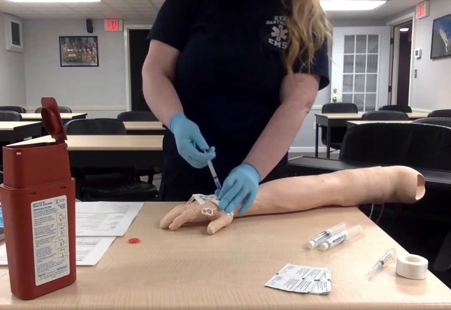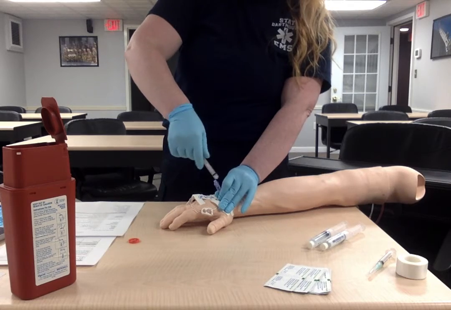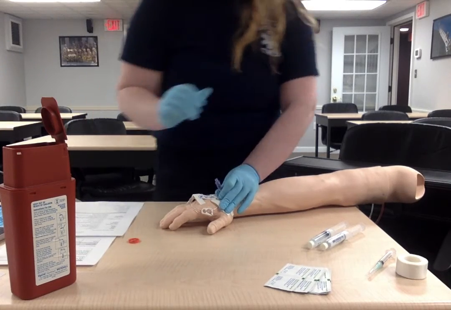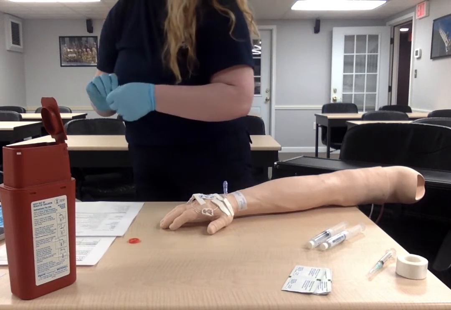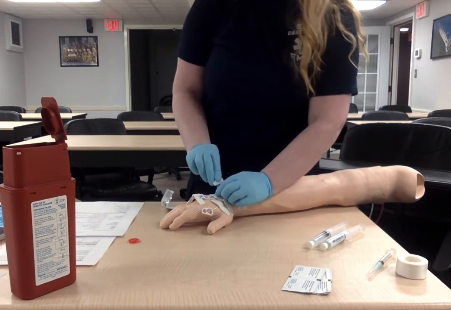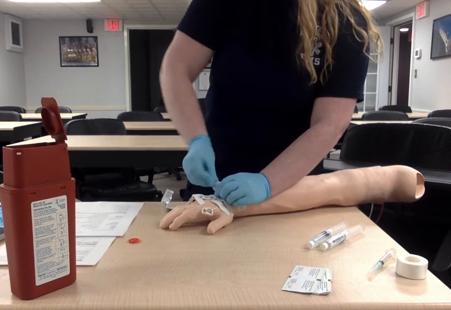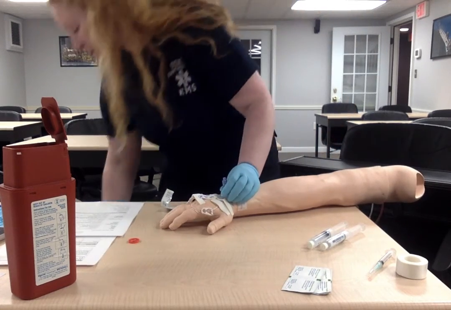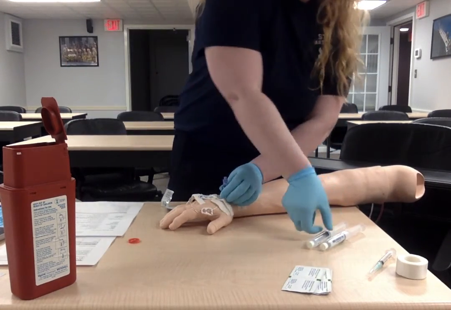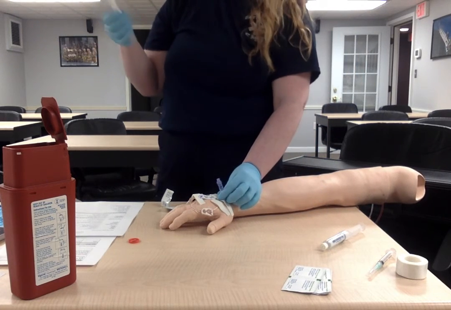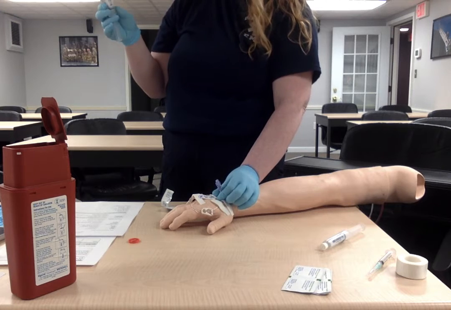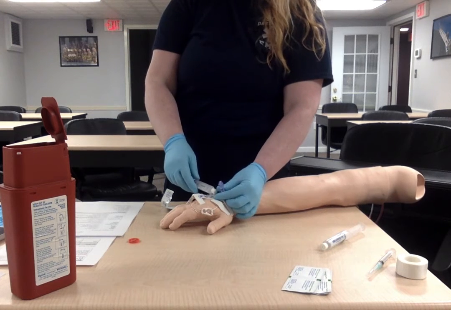Okay, so we have the full amount in. We're going to disconnect the medications, dispose of that. We're going to take another alcohol prep pad, clean that port again for roughly a minute, and let it air dry. While that's air drying, we can take our second normal saline dose. Again, we're looking at this to make sure it's not expired, that there are no particulates in it, that it's normal saline, everything we want through that.